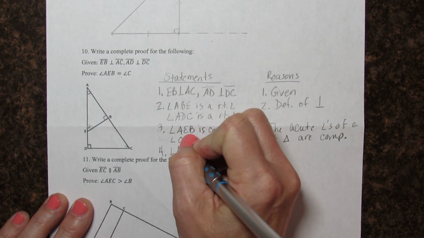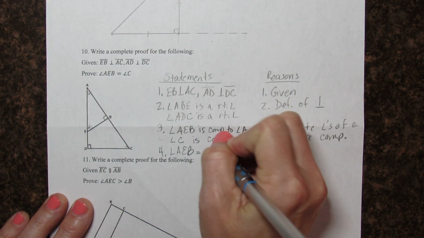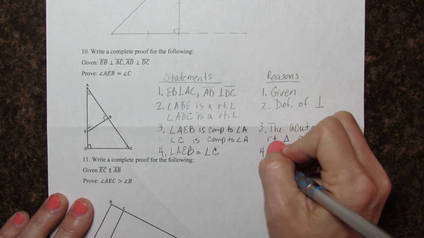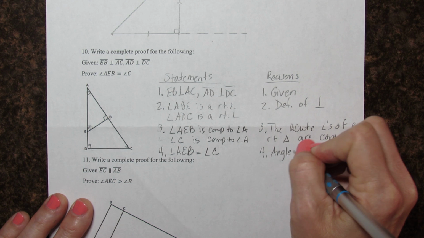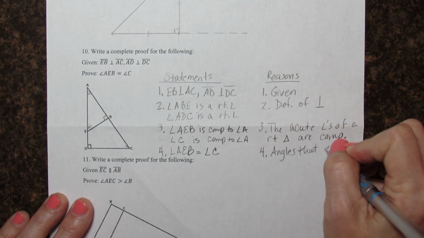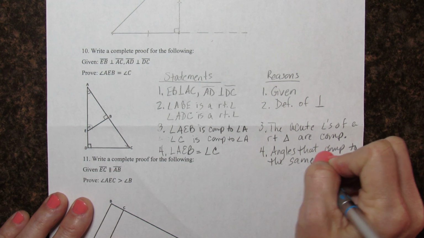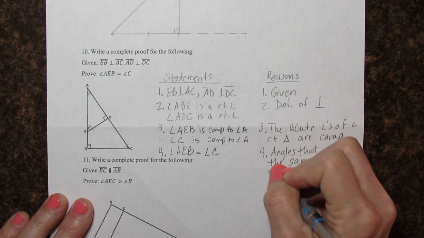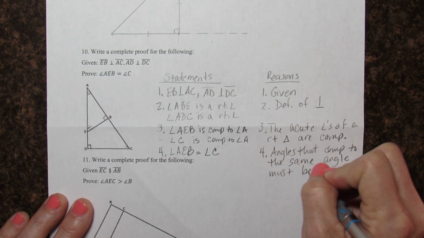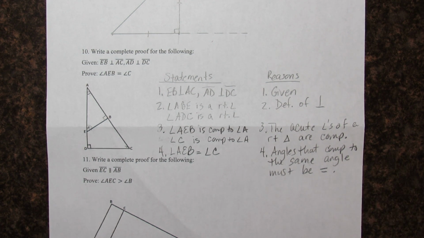So angle AEB equals angle C because angles that are complementary to the same angle must be equal. So that is all there is to that proof.